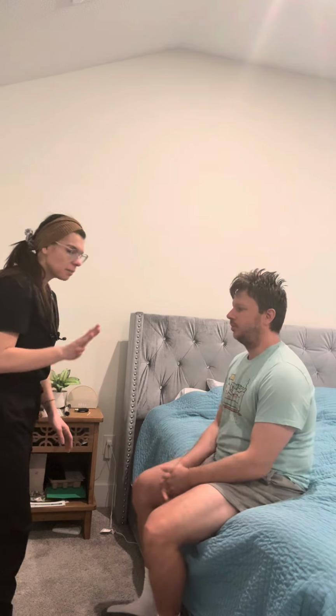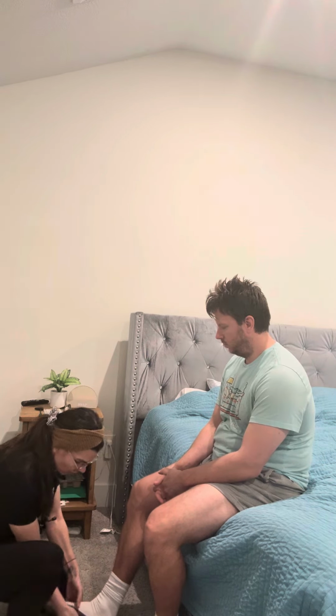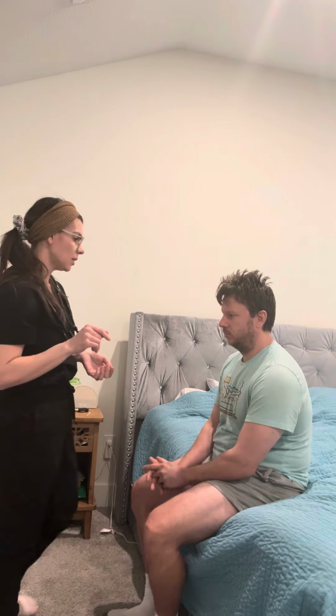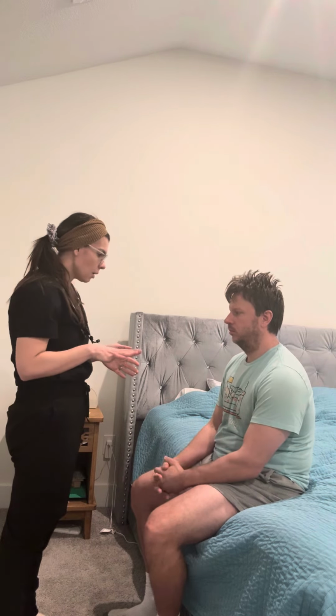Great. And then my special test for musculoskeletal will be the Babinski sign. So I would be along the bottom of the foot and then rubbing along the bottom of the foot. And Michael's toes are curling inward. They're not fanning out. So that is normal sign for the adult Babinski test. Perfect. That all looks great.